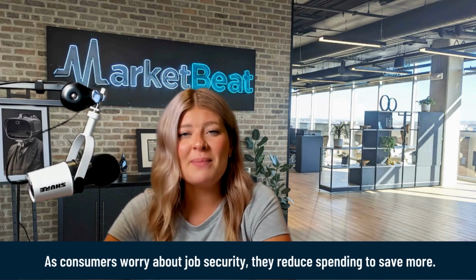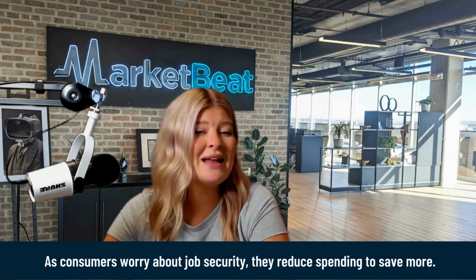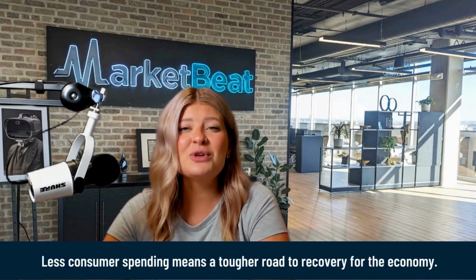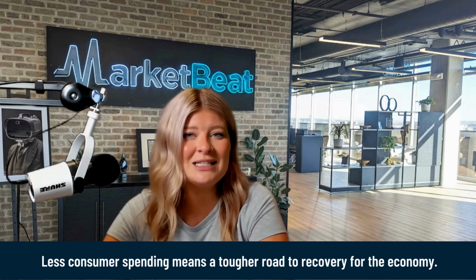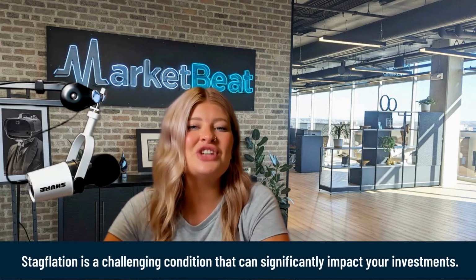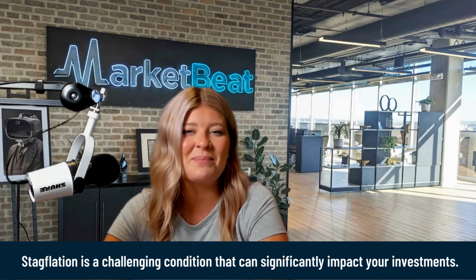As consumers worry about job security, they then reduce spending to save more, which further slows down economic growth. Since consumer spending drives the economy, less spending means a tougher road to recovery. In summary, stagflation is a challenging economic condition that can significantly impact your investments and personal finance. By understanding its causes and effects, you can better navigate these tough times.